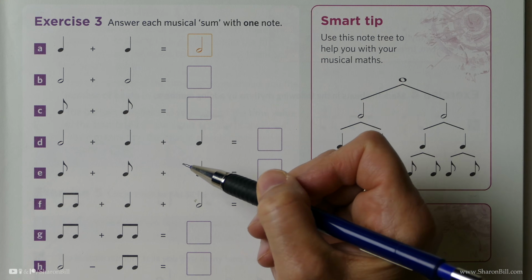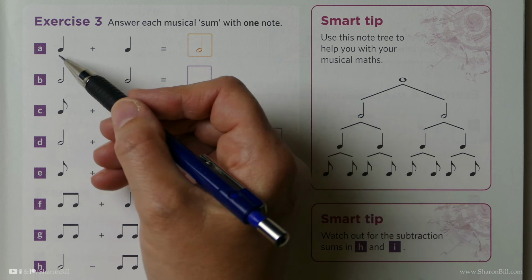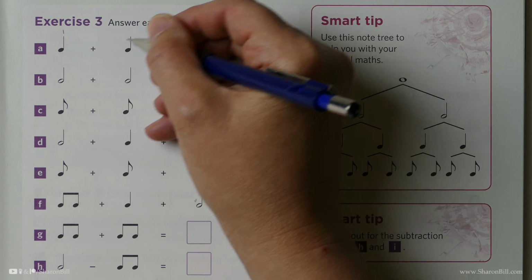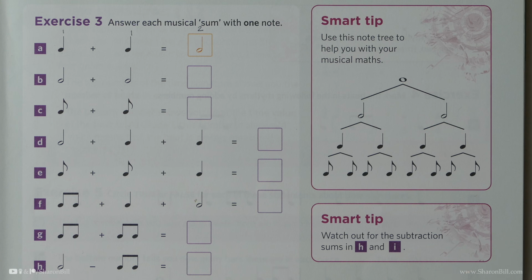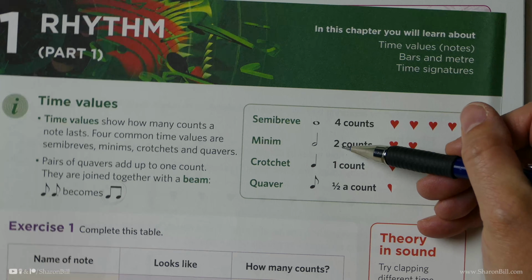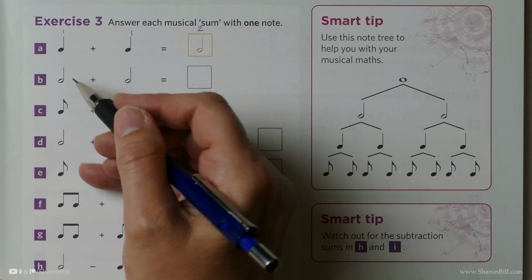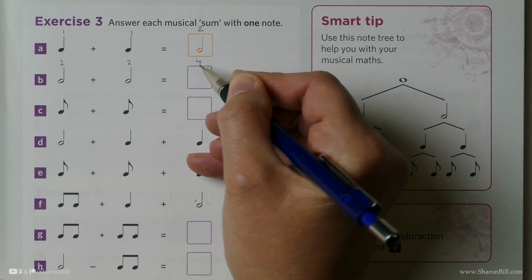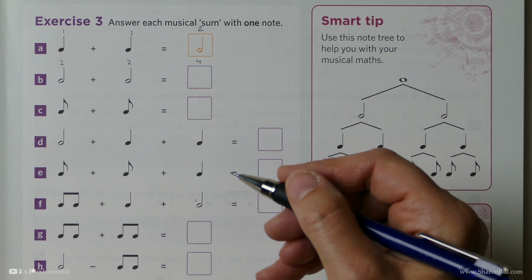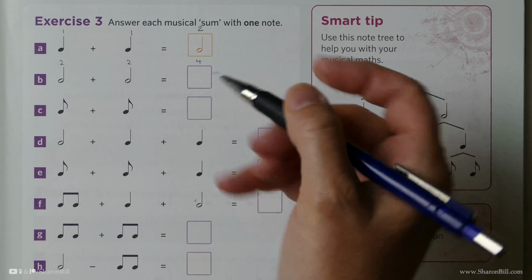So let's have a go at exercise 3. So they've given us a starter here with A. We know that a crotchet is 1 beat, so 1 + 1 = 2. And our 2-beat note is the minim, which we can see here. And so let's continue with this. So we know now that a minim is 2 beats, so 2 + 2 = 4. And so a 4-beat note we can see is a semibreve.